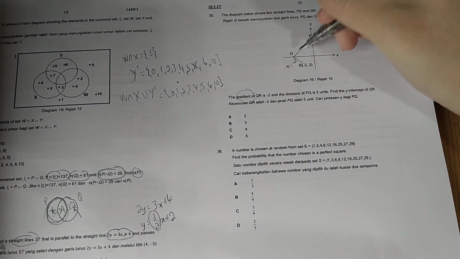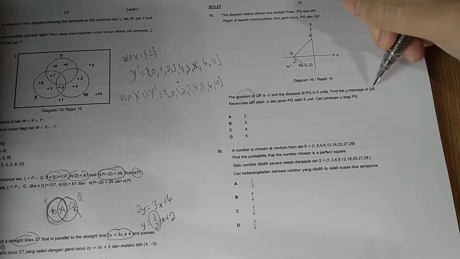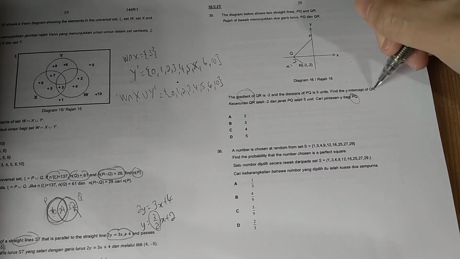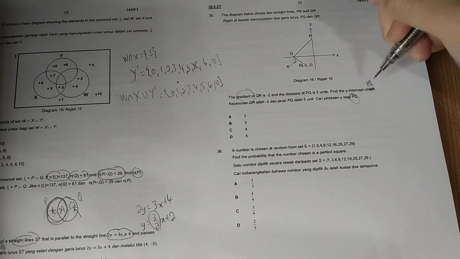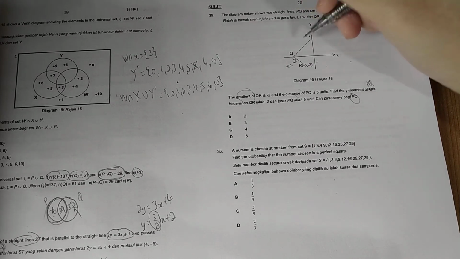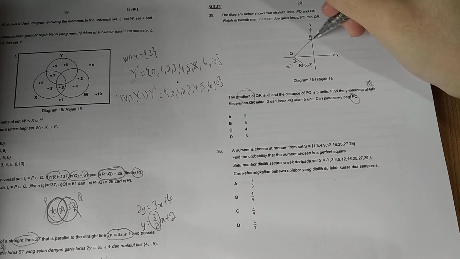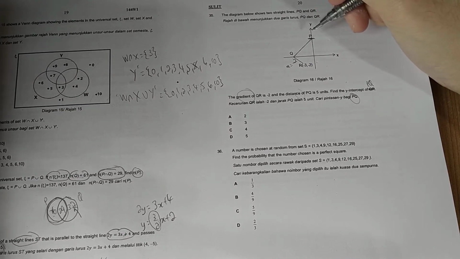So macam mana? QR, the y-intercept is mana? QR lah. PQ lah. This one I think I silap. I think the soalan silap. Because if you read the Malay version, it is PQ. So PQ, the y-intercept will be at P lah. So ini apa yang saya nak cari. So how to find here?